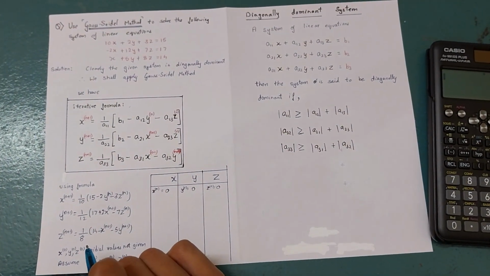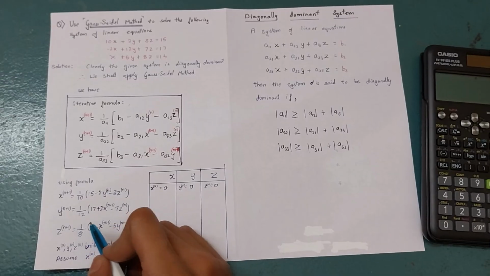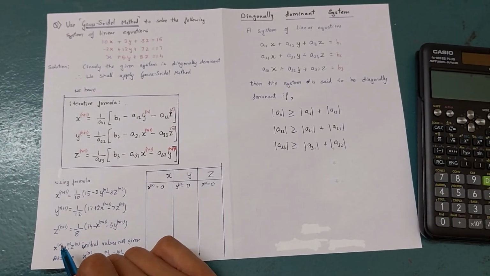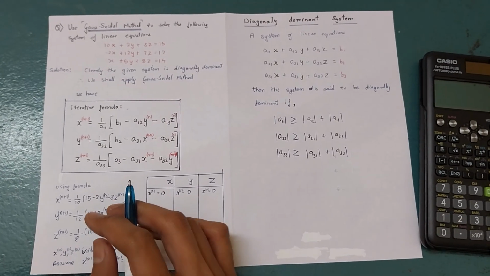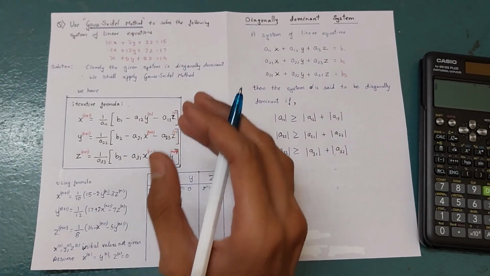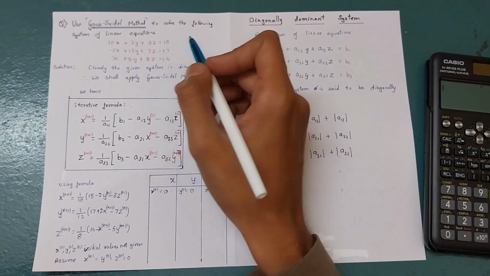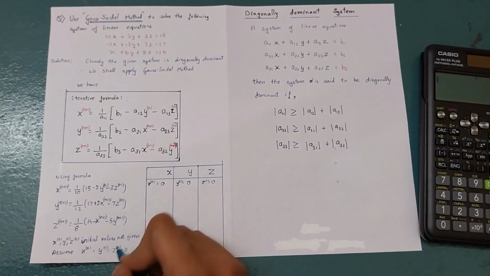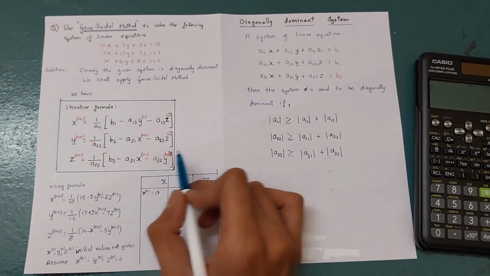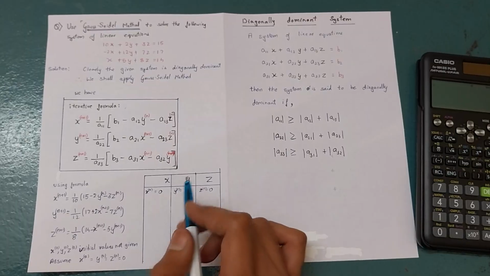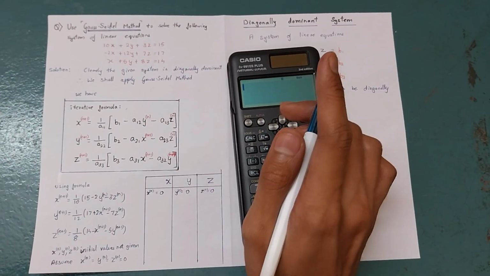Then I mark all the iterative values. Now you need to find x of 0, y of 0 and z of 0. That is, at the beginning, what is the initial value of x, y and z. Sometimes it will be given in the question, but if they don't give it, I am considering all of them as 0. Then I'll write this table, and then I use my calculator to solve this in just a step.